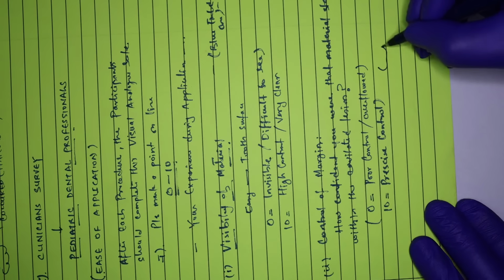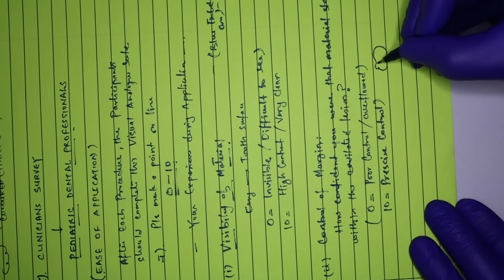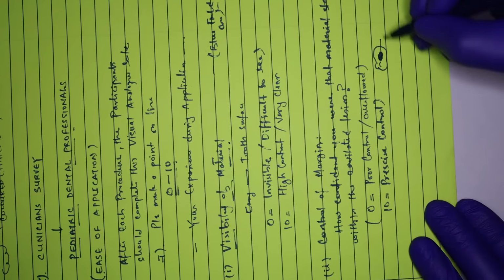If this is the tooth, and this over here is a cavitated lesion, the margins of this SDF application were clear, it was not overflowing, it was restricted to this cavitated lesion.